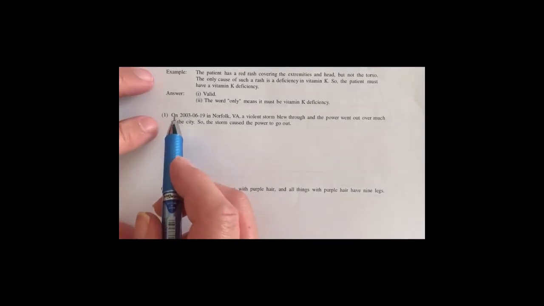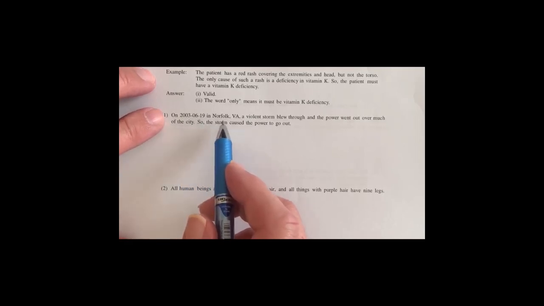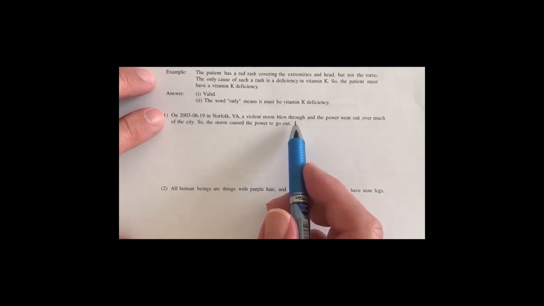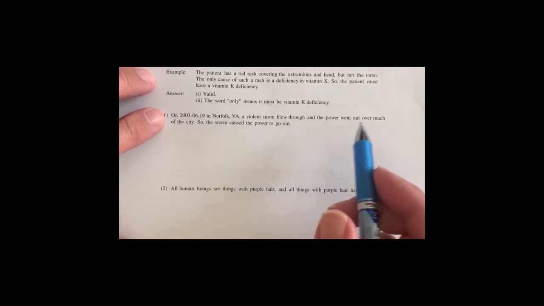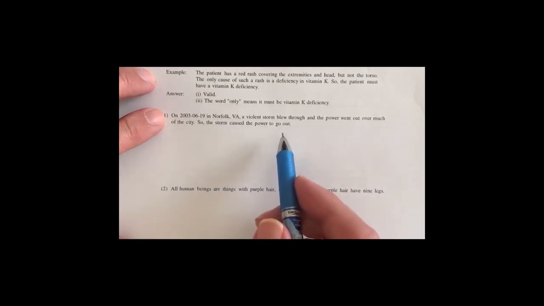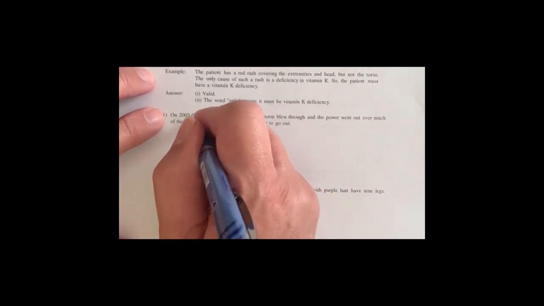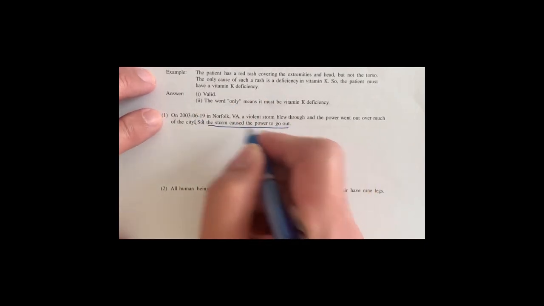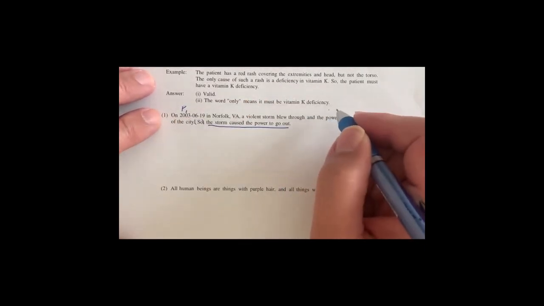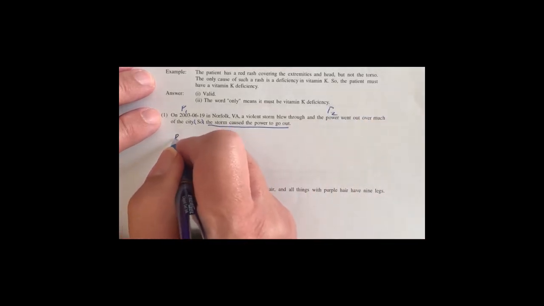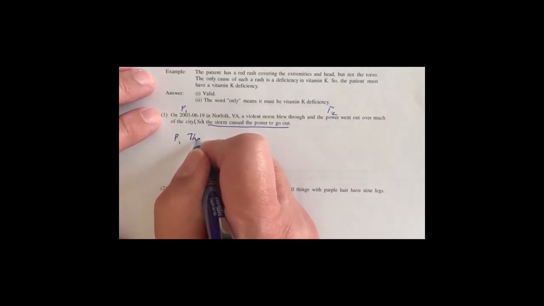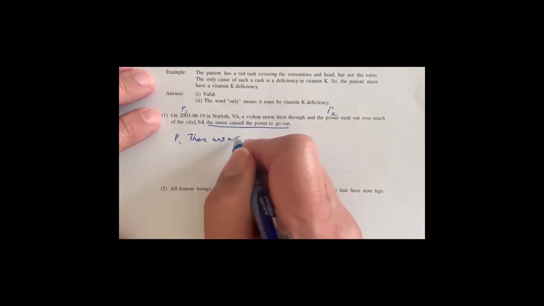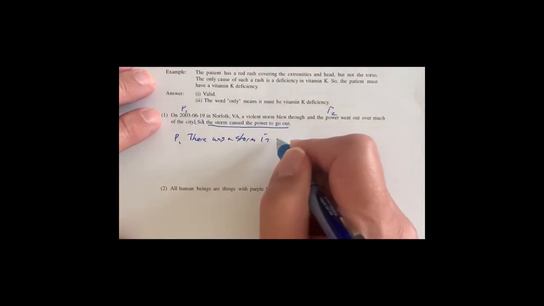On 06/19 in Norfolk, Virginia, a violent storm blew through and the power went out over much of the city. So the storm caused the power to go out. Its conclusion last. P1, there was a storm in Norfolk.